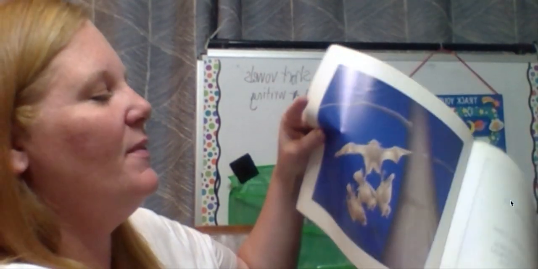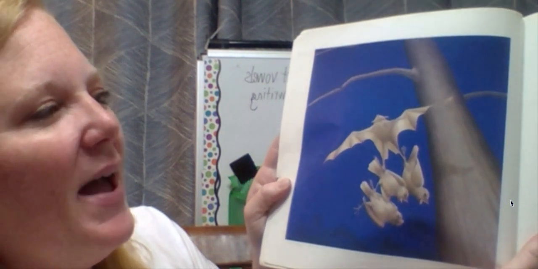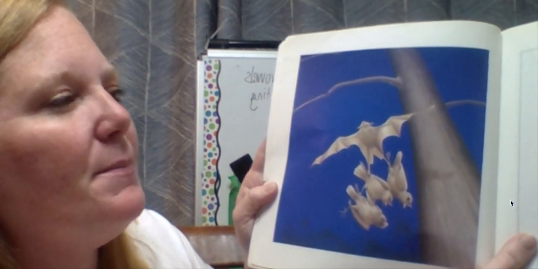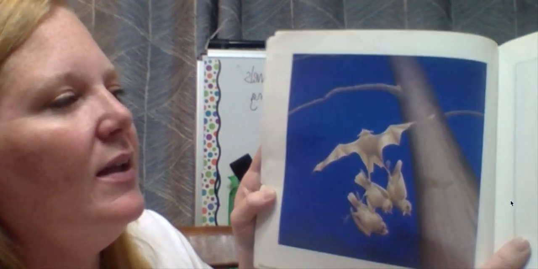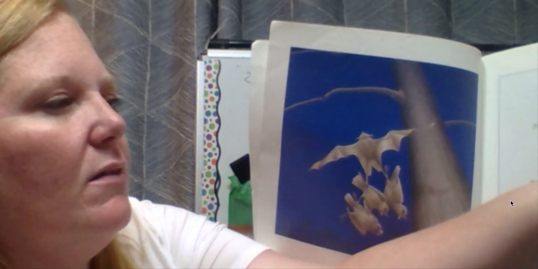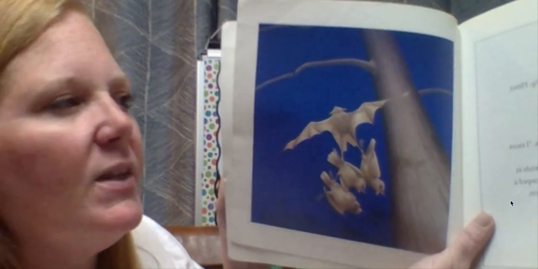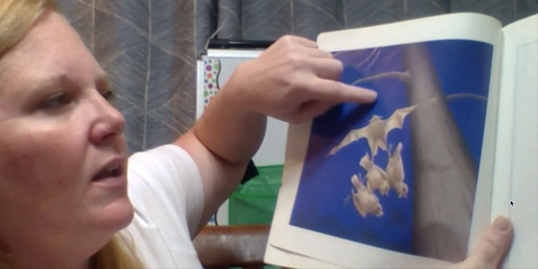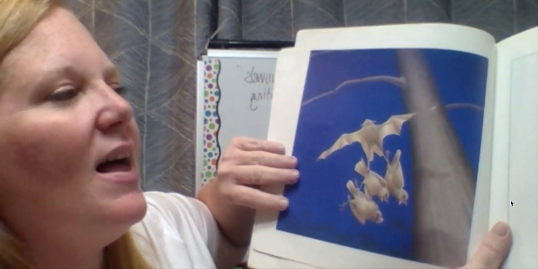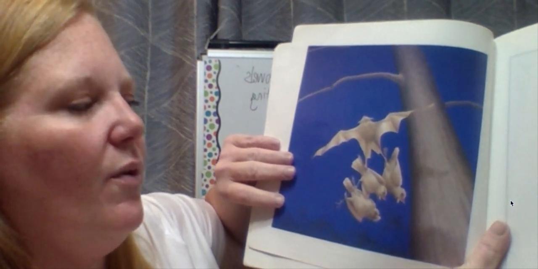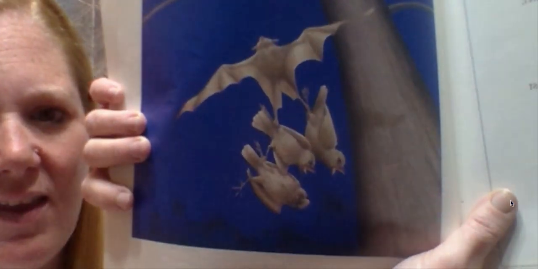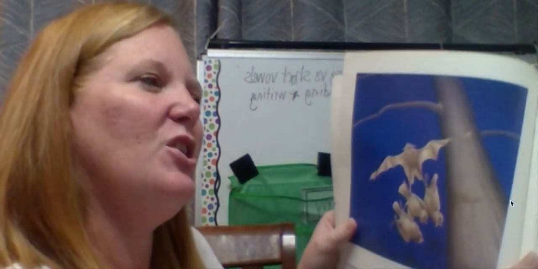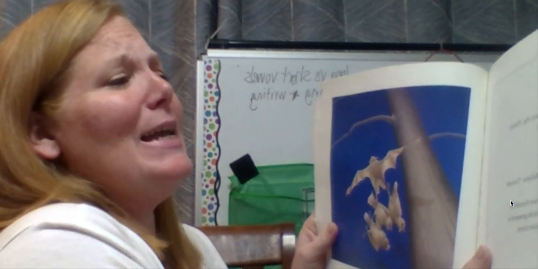When night came, Stellaluna flew away. Pip, Flitter, and Flap leapt from the tree to follow her. What does leapt mean? Right here. Stellaluna flew away, so she's gone. And Pip, Flitter, and Flap leapt from the tree to follow her. What do you think? Yeah, it's another word for jumped. Good job.